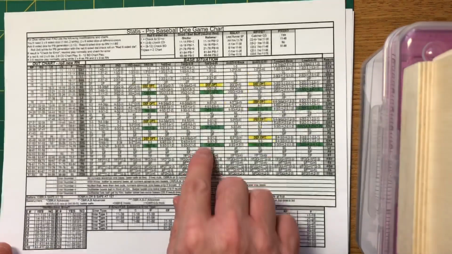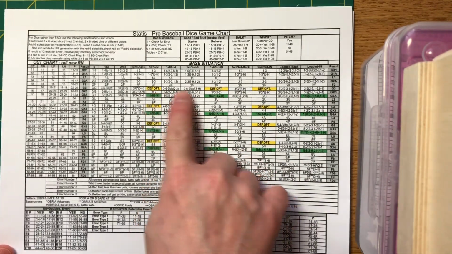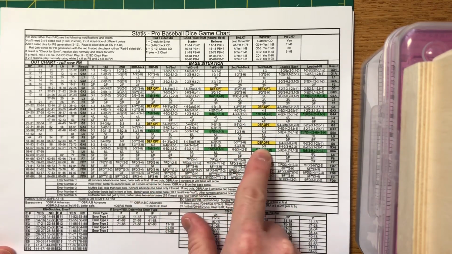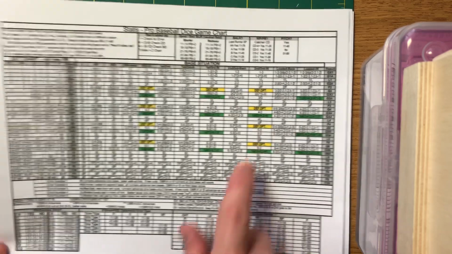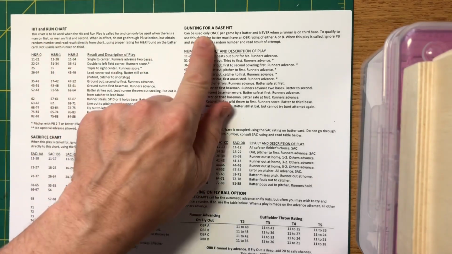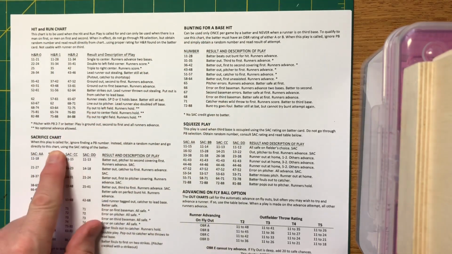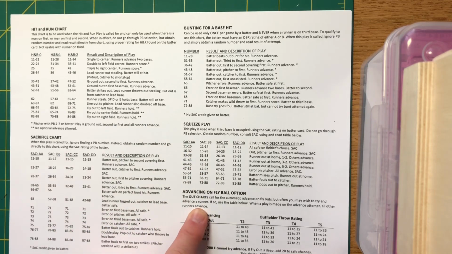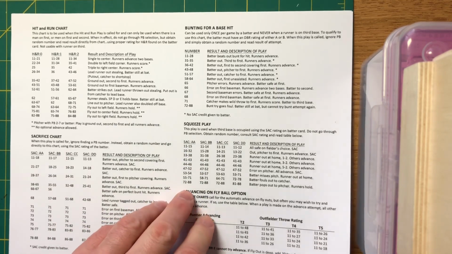It comes up every time there's a yellow reading on your dice chart. Defense has a choice to make. Hit and run, bunting for a hit, sacrifice, squeeze, and tagging up are on this page.